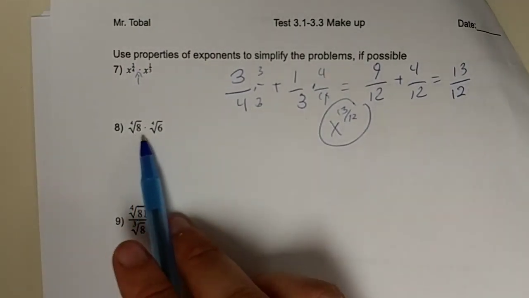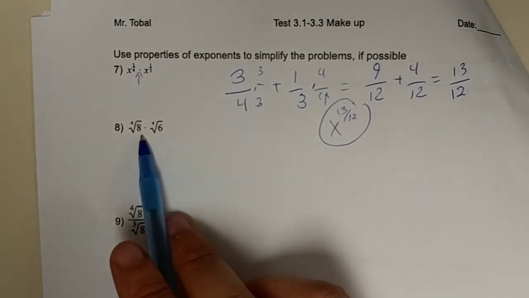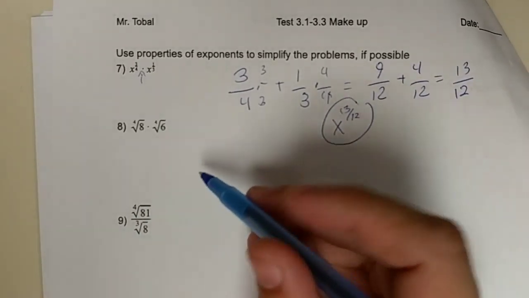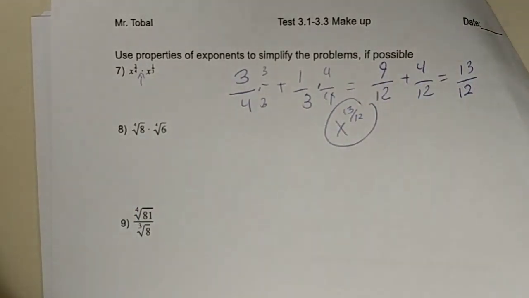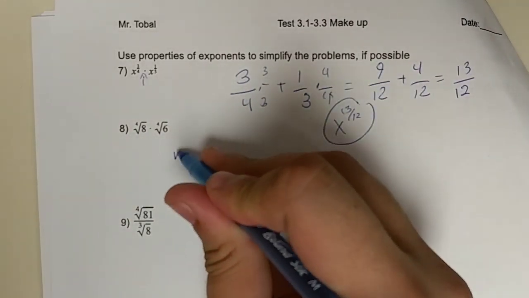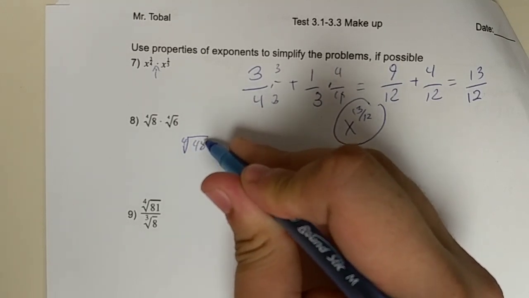Next one, root 8 times root 4. Because these have the same exact roots and you're multiplying, you can multiply the inside. So the 4th root of 8 times 6, 8 times 6 equals 48. So that's the 4th root of 48.